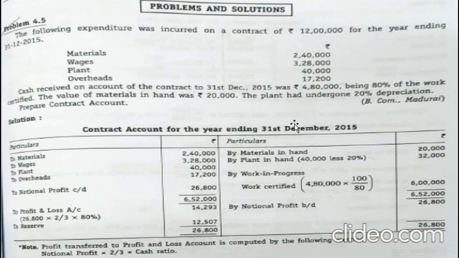So now we will take here, by work in progress, work certified, according to the cross multiplication, 4,80,000 into 100 divided by 80, which will give you 6 lakh. The information regarding work uncertified is not given in the problem, so we will not be considering that. Now if we total up your debit items and your credit items, we find that there is a difference on your debit side. The total of your credit side will give you 6,52,000.